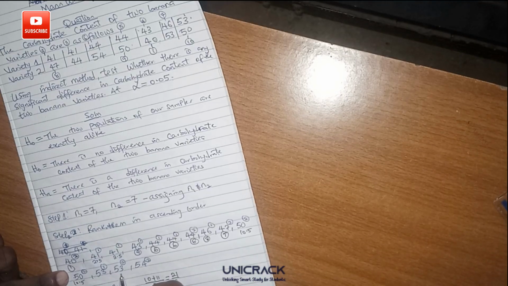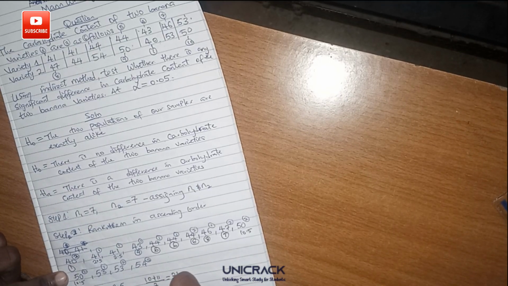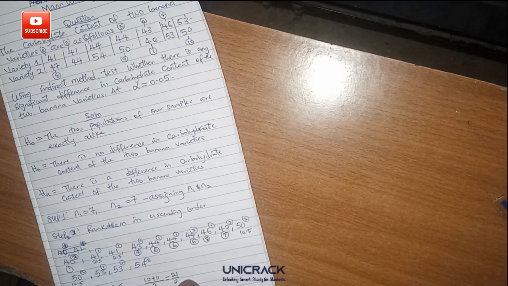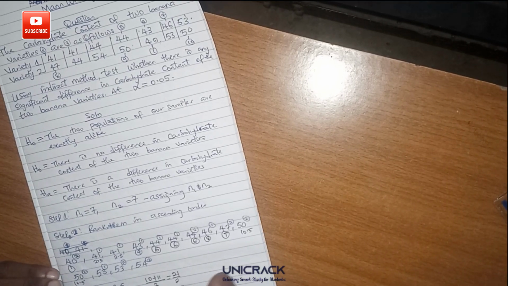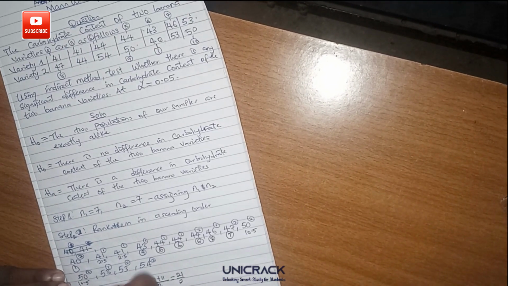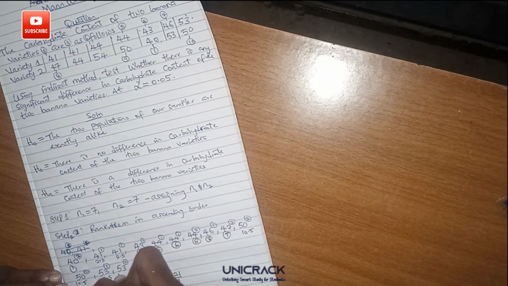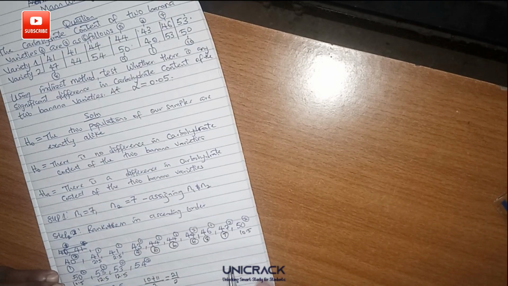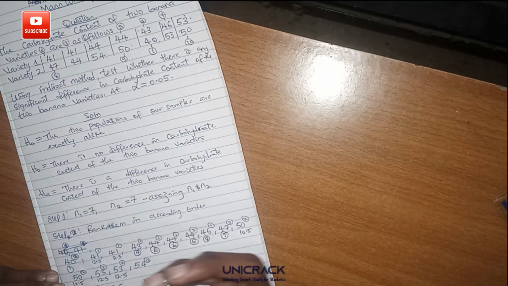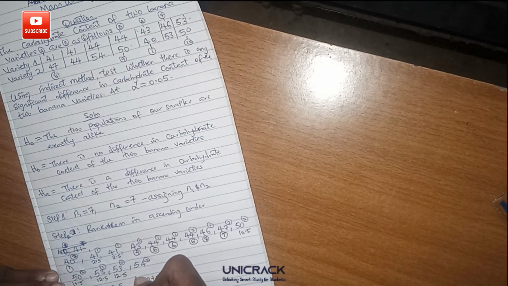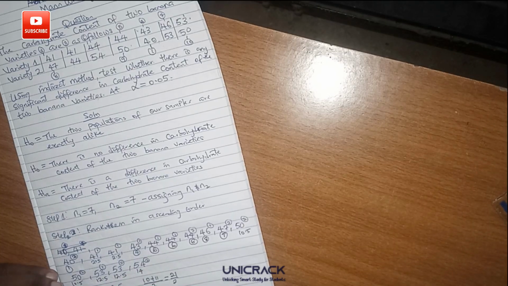So this would have been 9, 10, 11. This would be 12 and 13. So 12 plus 13 divided by 2 be 25 divided by 2, which is what? 12.5. So 12.5 and 12.5. So this would have been 10, 11, 12, 13, 14. So this would have been 14. So that would be 14.